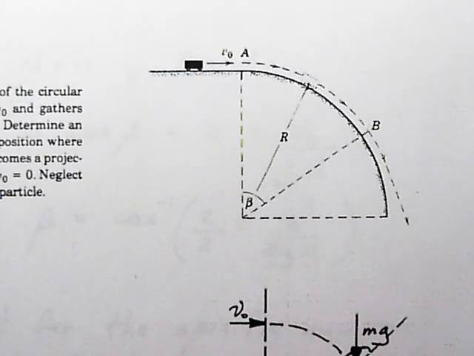And what we talked about in class last time is, certainly while the cart is up here on the hill, there's a substantial normal force that the ground is pushing up on the cart to keep the cart from falling into the ground. But as we go around the curve, that normal force diminishes for two reasons.